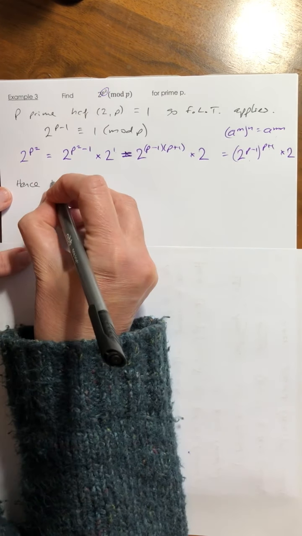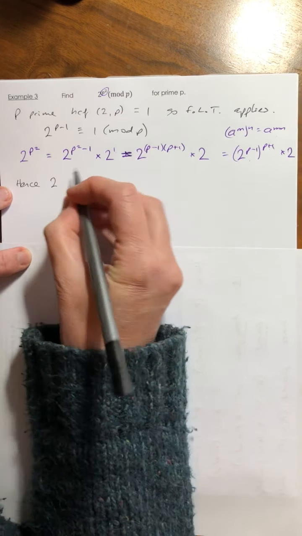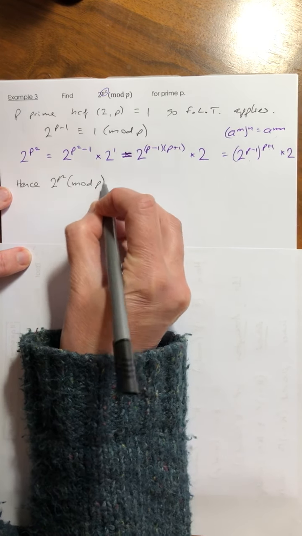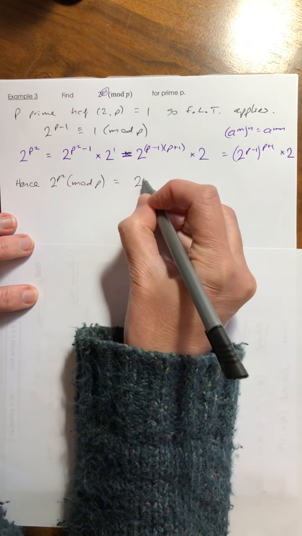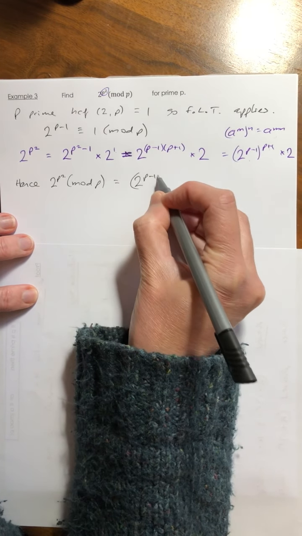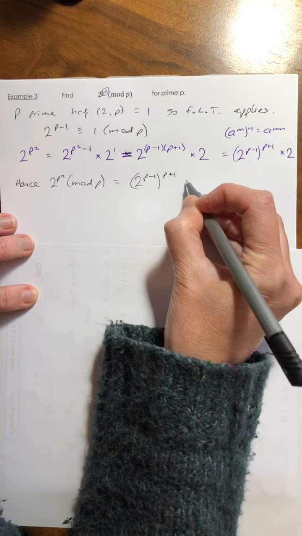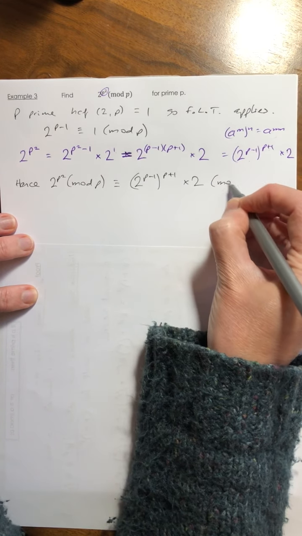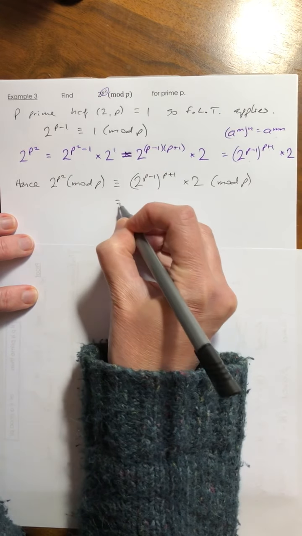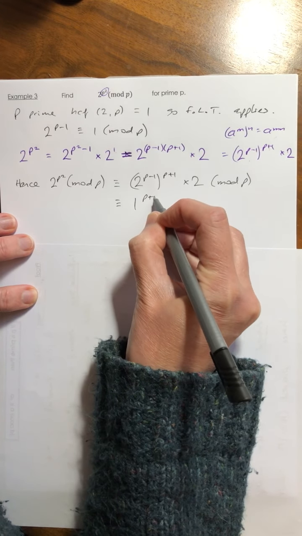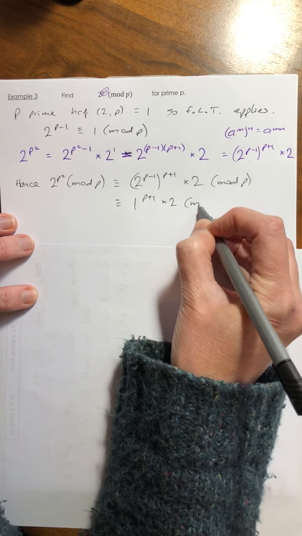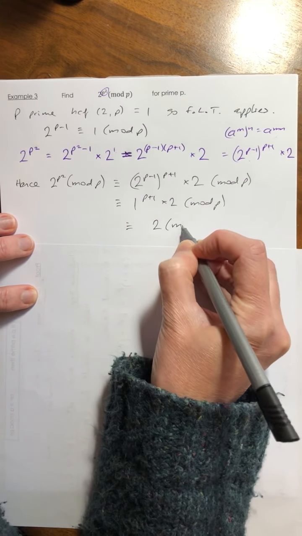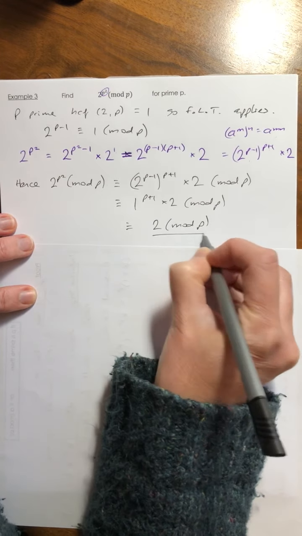So I can say that hence 2 to the power of p squared mod p is equal to 2 to the power of p minus 1 all raised to the power of p plus 1 multiplied by 2. And that in turn is congruent to 1 to the power of p plus 1 times by 2 mod p, which is 2 mod p.